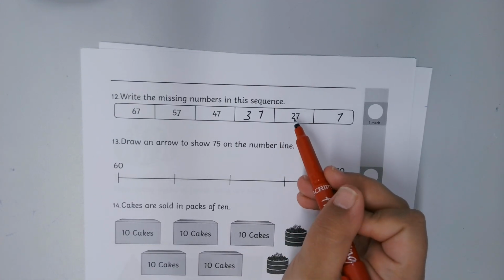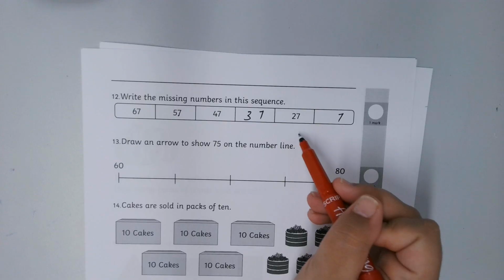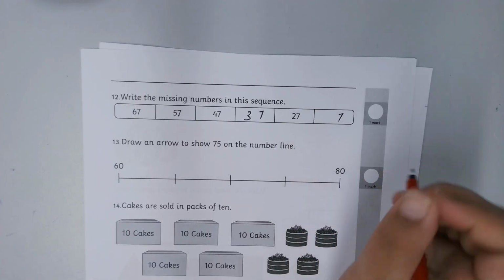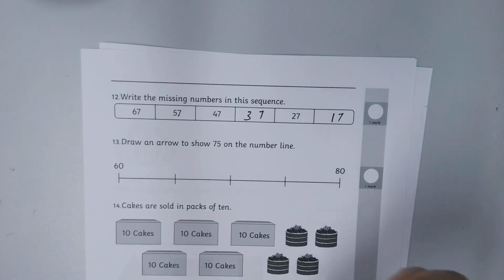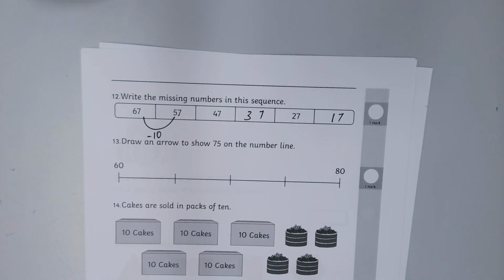Now I've got 27 and I want to find the number that's next. I need to subtract another 10. 27. So 2 ones becomes 1 one. I'm subtracting by 10 each time.